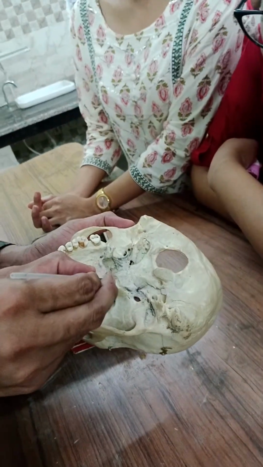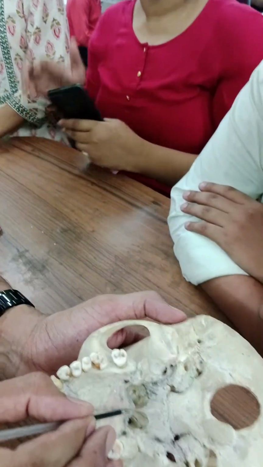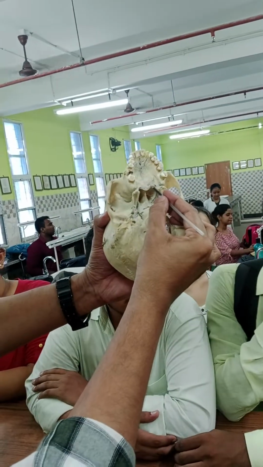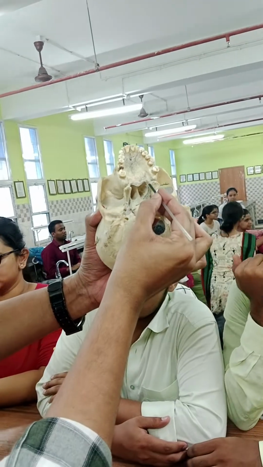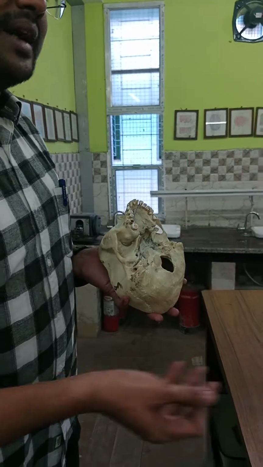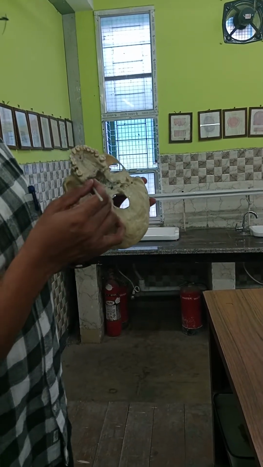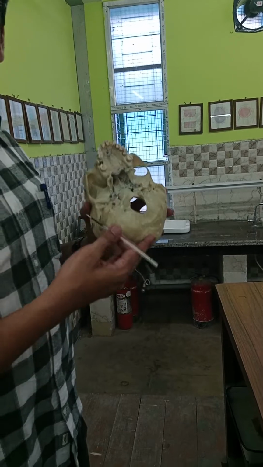Just above the posterior border of the hard palate, you can see a raised margin on either side. Can you see that? This is the raised margin of the posterior border of the palatine bone. In between the raised margin and the posterior border, there is an area termed the palatine crest. That palatine crest lodges a muscle, the tensor veli palatini.